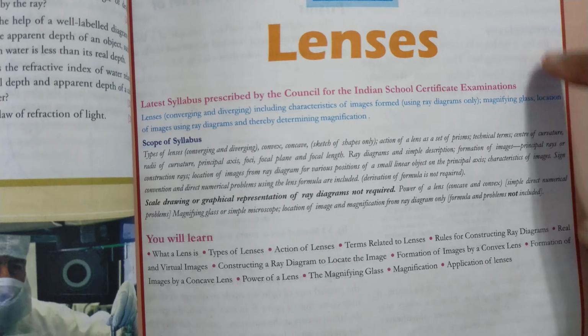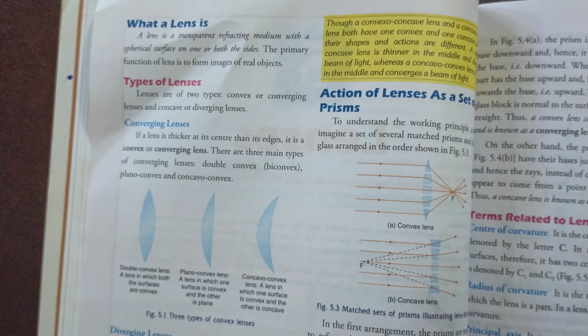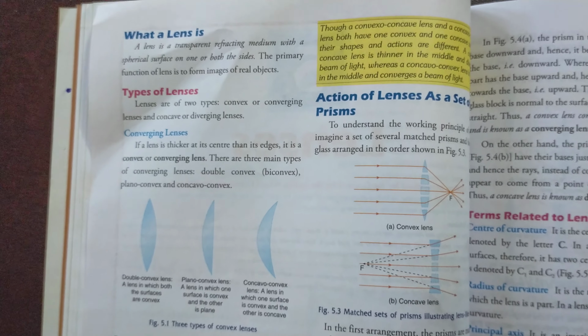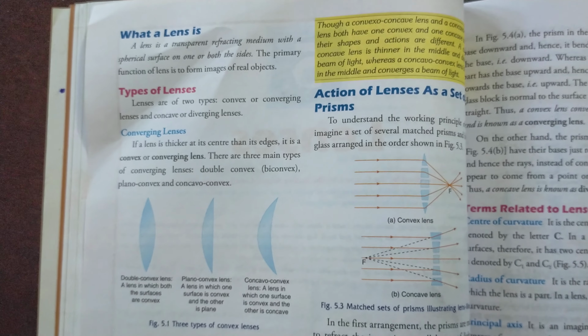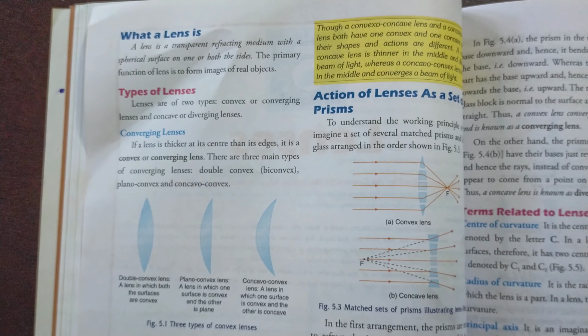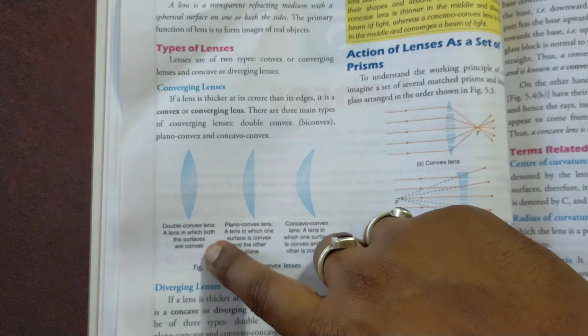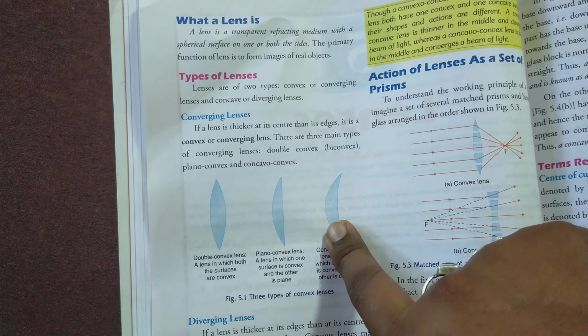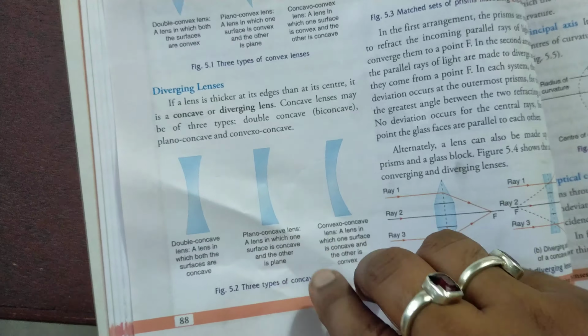So this is the chapter, that is lens. I hope you have got your textbook, so you will refer to it at home, or I will be giving a PDF file of this chapter which you will be writing in your exercise book. So what is a lens? A lens is a transparent refractive medium with a spherical surface on one or both sides. The same as what we have discussed here. So these are the different types of converging lens, that is convex lens, and these are the different types of diverging lens, that is concave lens.